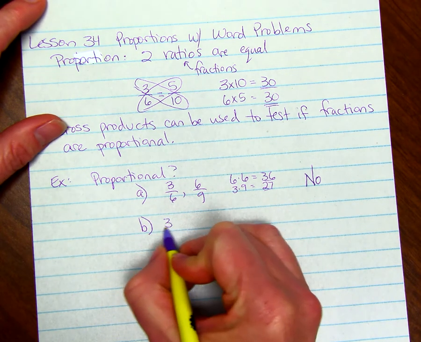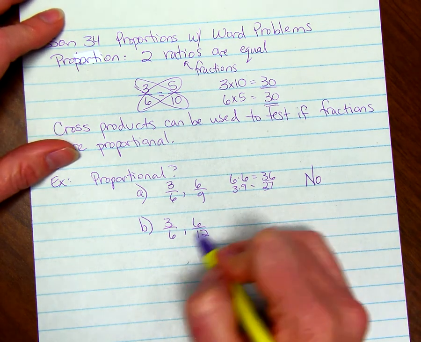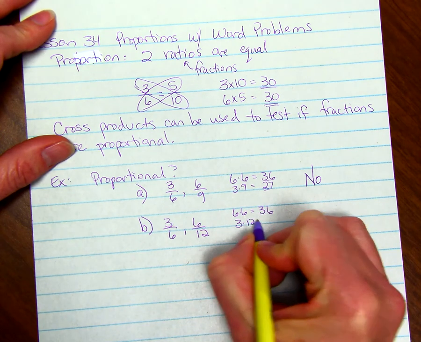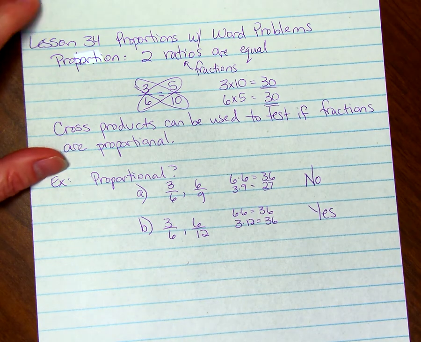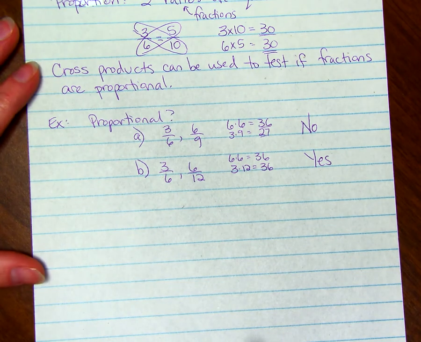How about these two? 3/6 and 6/12. We can do cross products. 6 times 6 is 36, and 3 times 12 is 36. So yes, these two fractions are proportional. And you could put an equal sign between them, and it would still be a true statement.